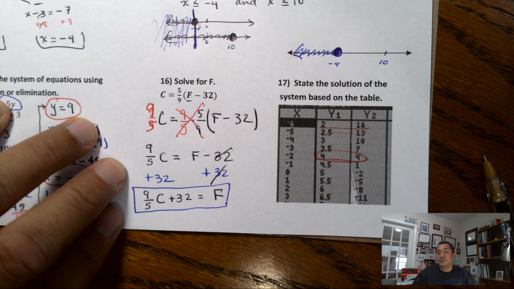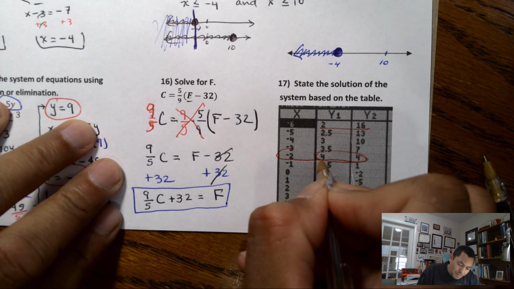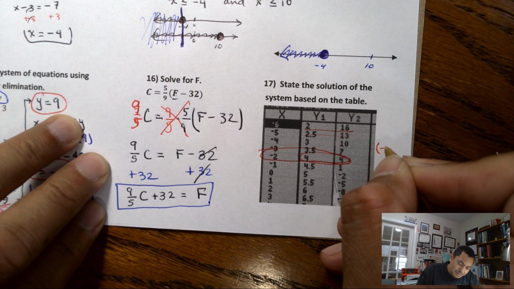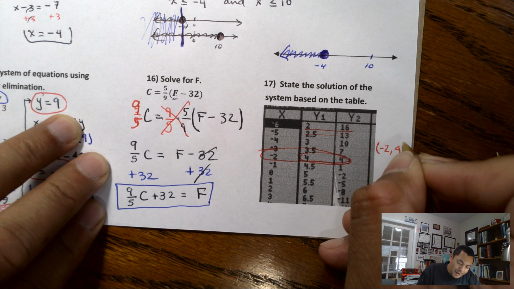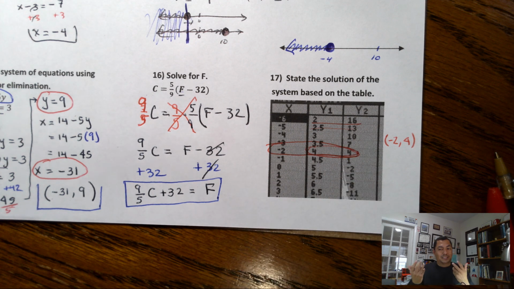So that's where your solution is going to be. See, these two y's are the same. So your solution is going to be negative 2 in x and 4 in y. That's your solution. So that's it, as simple as that.